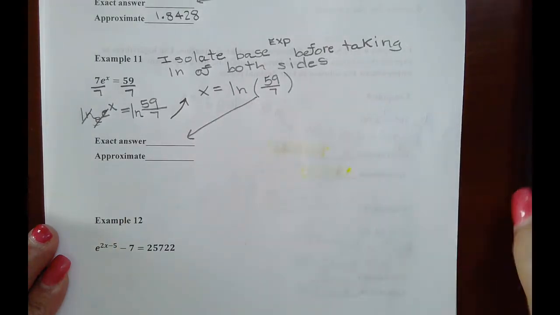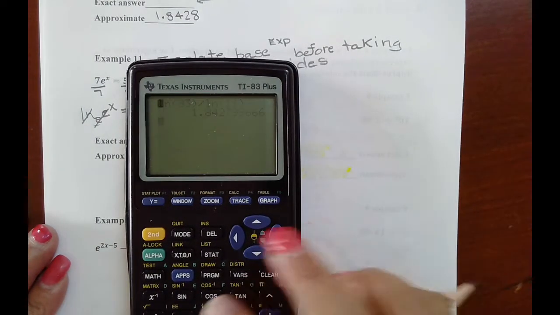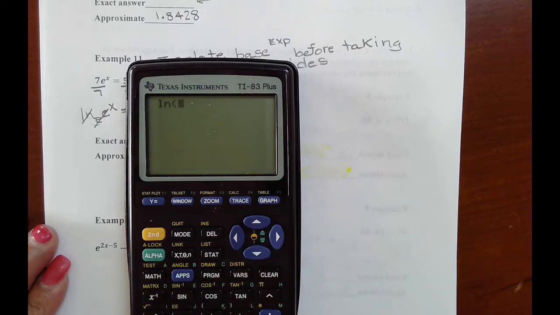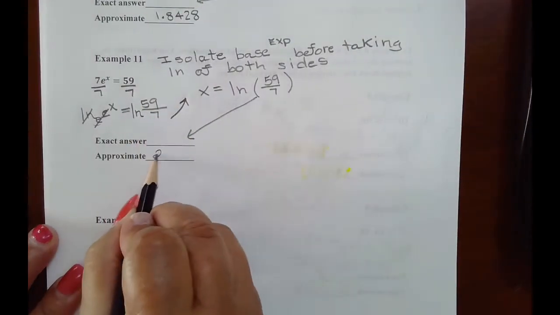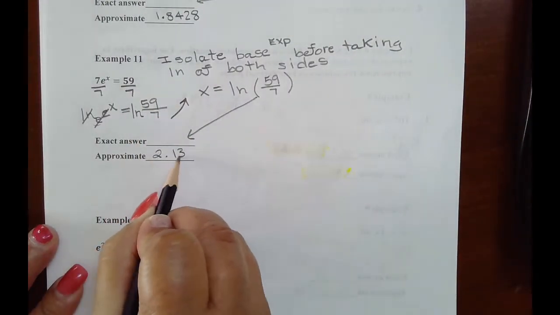Decimal approximation of that, just press it in the calculator. So it would be ln of 59 divided by 7. And that is 2.1316.